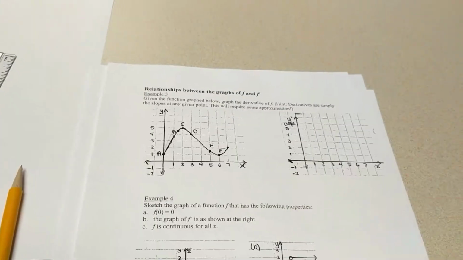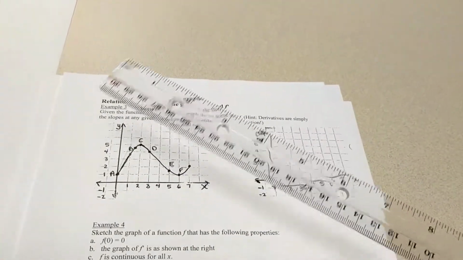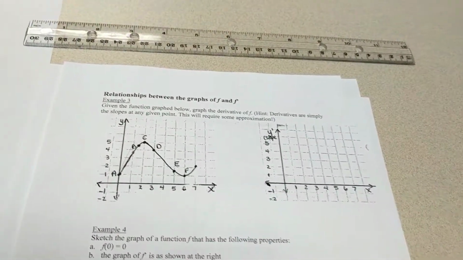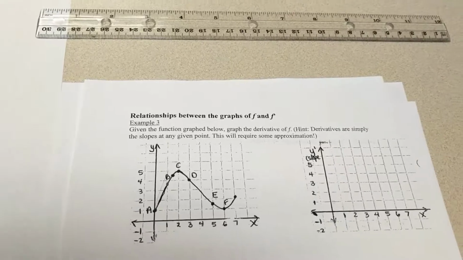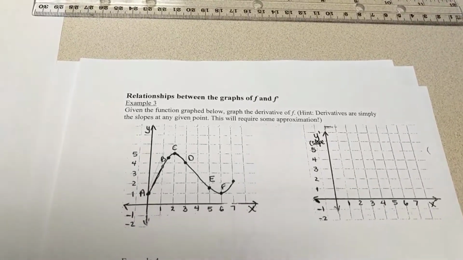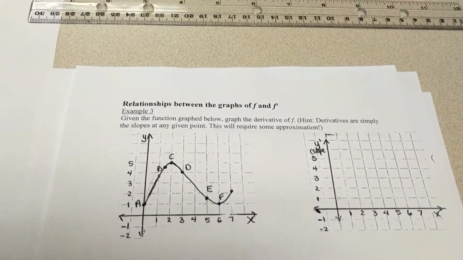All right, for the second part of this lesson, you're going to need a ruler. Every math teacher has a good ruler. So if you don't have a ruler, you're going to want a straight edge of some sort. You don't actually have to measure anything, so you're just going to need a straight edge of some sort.